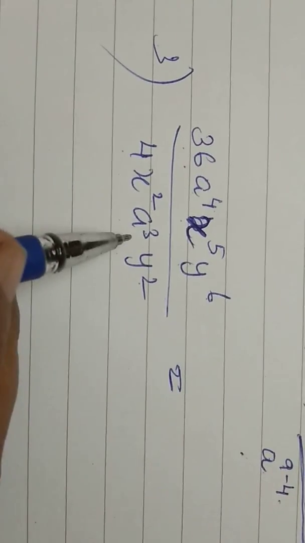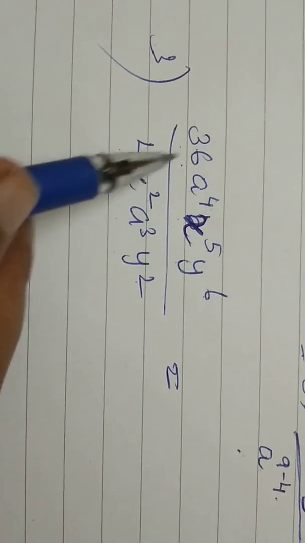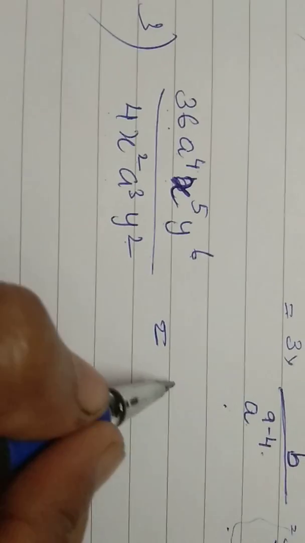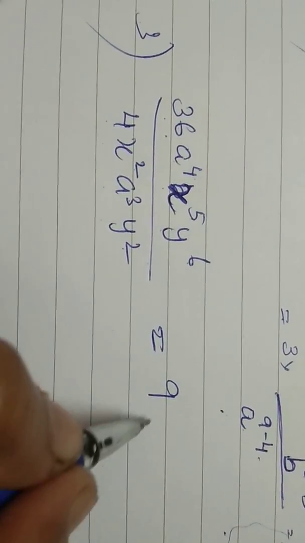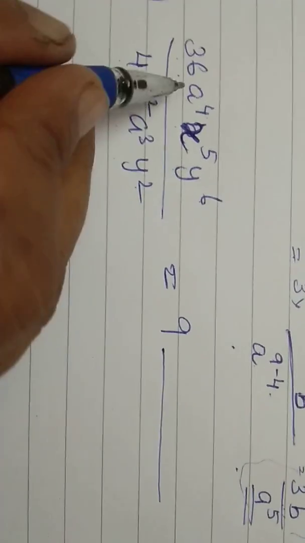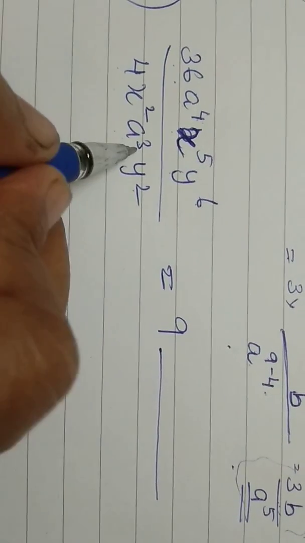What is the first step? You have to divide the coefficient, 36 by 4, you know, 9, isn't it? Now we can move to the literal expressions. x raised to 4 by x raised to 3.